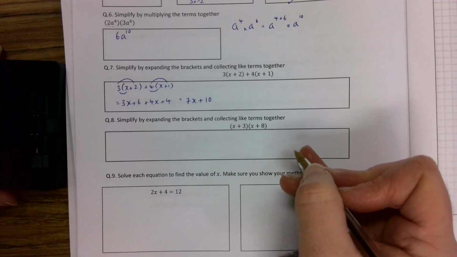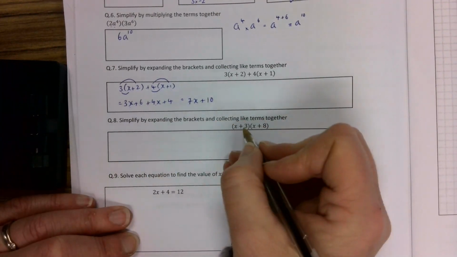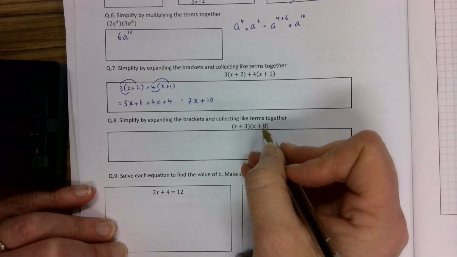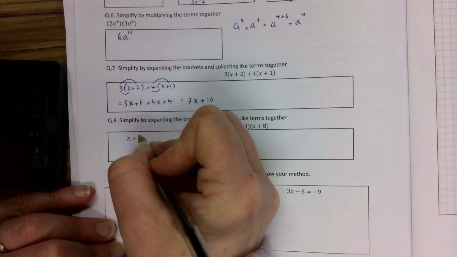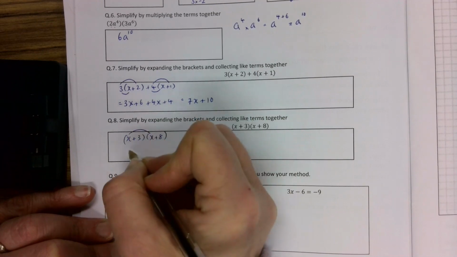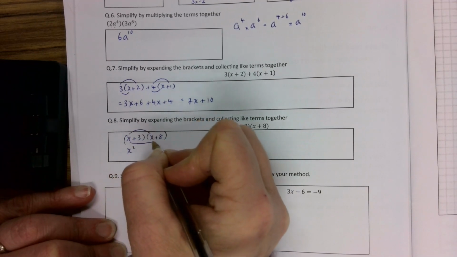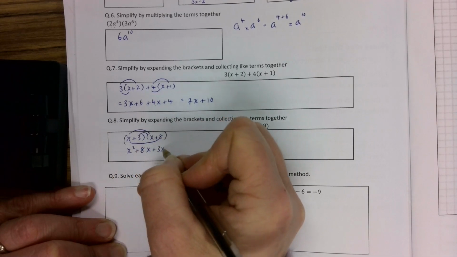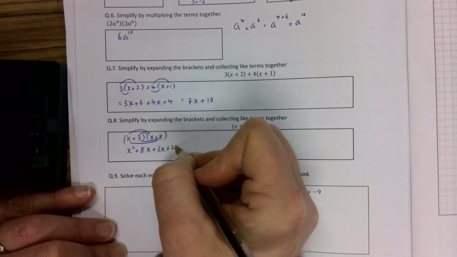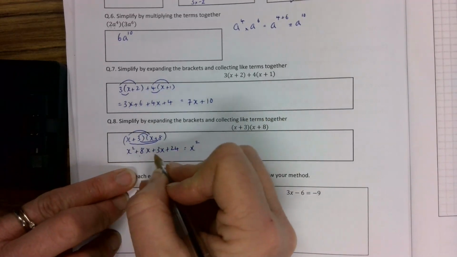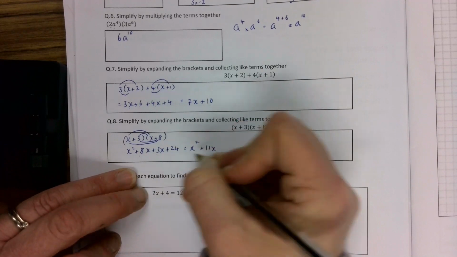Okay, question 8. Simplify by expanding the brackets and collecting like terms together. So I can either do this just by using the umbrella method, x plus 3 by x plus 8. So x by x is x squared, x by 8 is 8x, 3 by x is 3x, and 3 by 8 is 24. So that becomes the x squared, I can't do anything with it. 8x plus 3x is 11x plus 24.